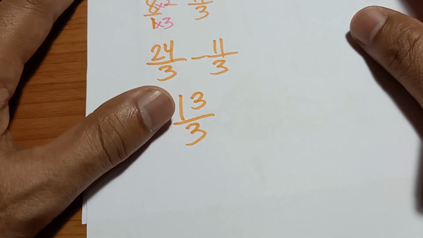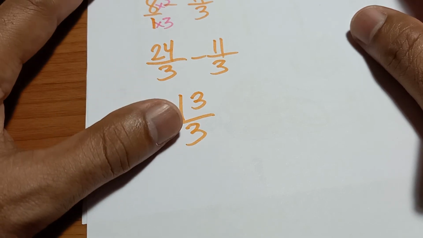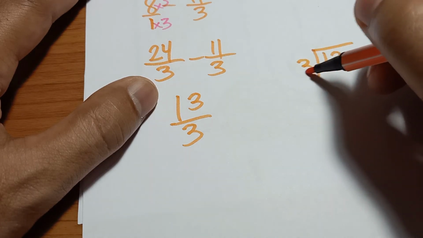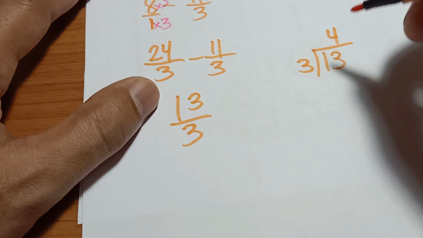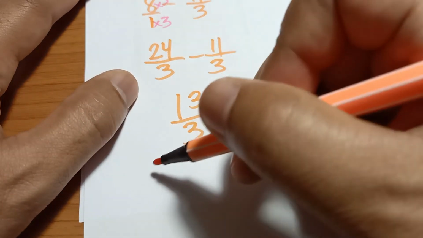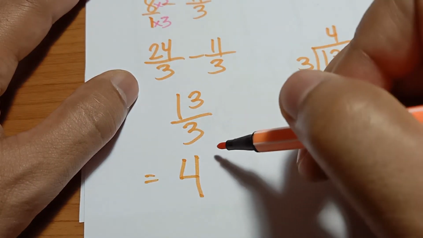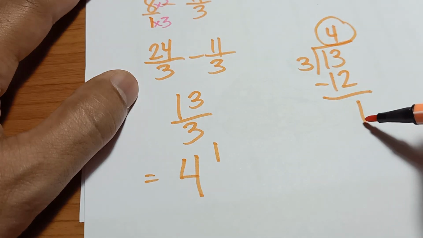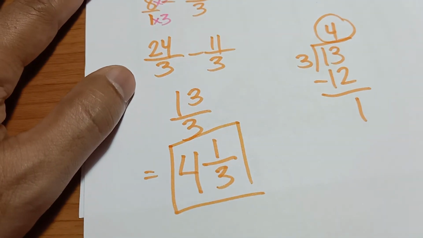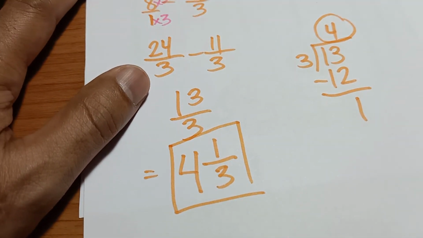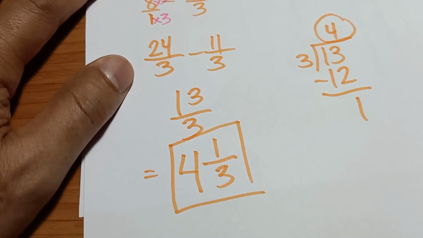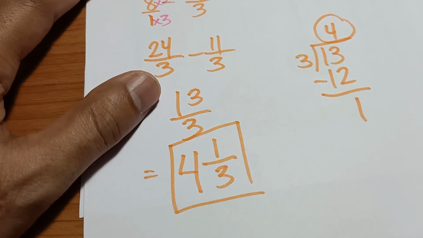How can you simplify or convert it into a mixed number? How many 3s can you make from 13? If you do the normal division, you can make four 3s out of 13. So this is 12, then minus, so 1. So the final answer here is 4 and 1. So 4 the whole number, and the remainder is 1 out of 3. So 4 and 1/3. So you can choose, guys, which method is better for you, so that you can follow the subtraction of mixed numbers easily.